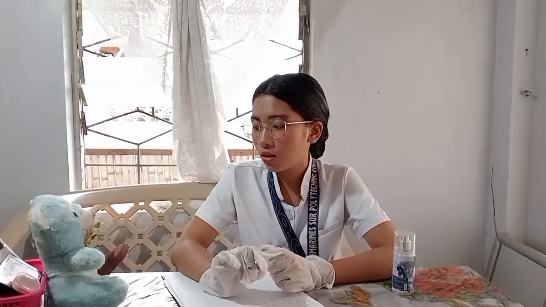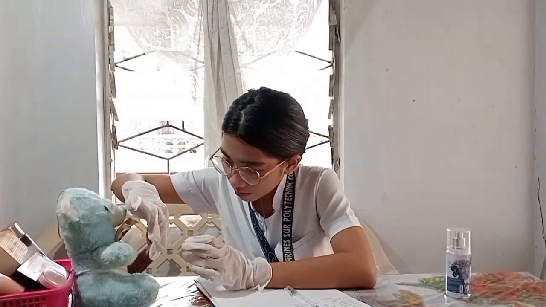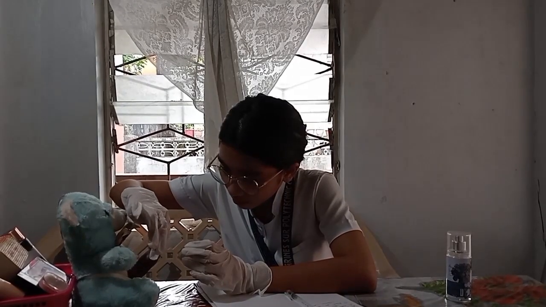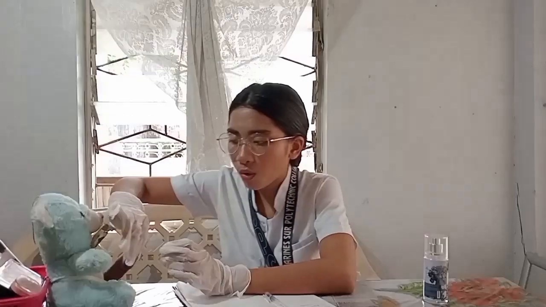So the shape is acorn shape, and the location of the urinary meatus is slightly ventral to the tip of the penis. And for the size, yung patient, you need to ask him to retract his foreskin. Next, I will palpate for discharge. So okay naman, wala namang discharge.